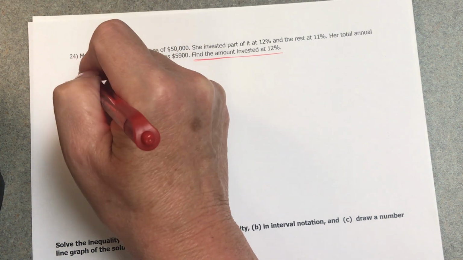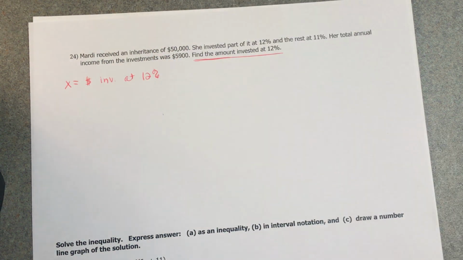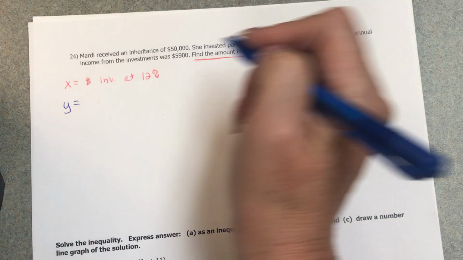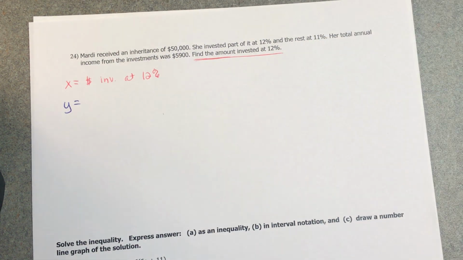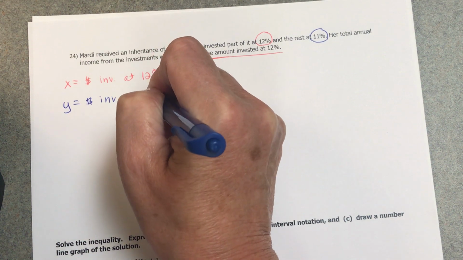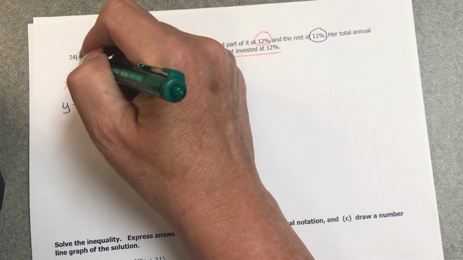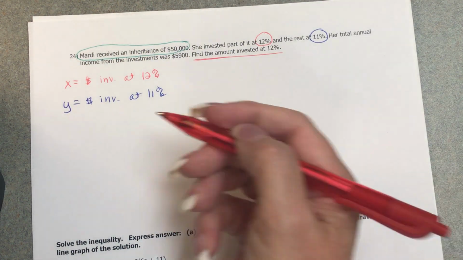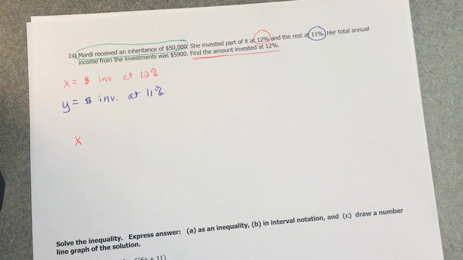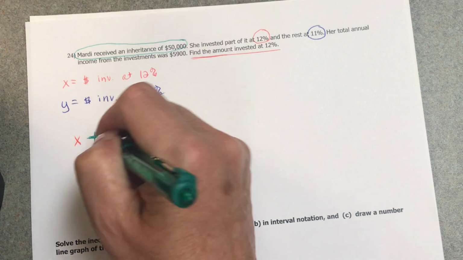So I'm going to let x be the money invested at 12%. But that means I also have to have a y, and y is going to be the money at 11%. So some of it's at 12%, the rest of it's at 11%. I was also told she invested her inheritance, which was $50,000. So if you take the amount of money she invested at x, add that to the amount of money she invested, y, that is going to equal 50 G's.